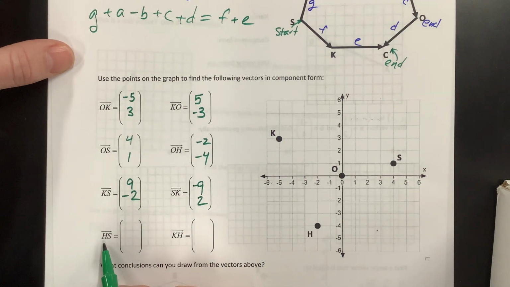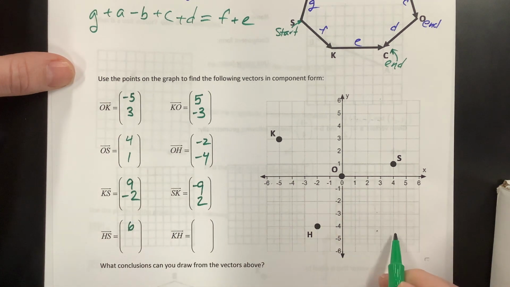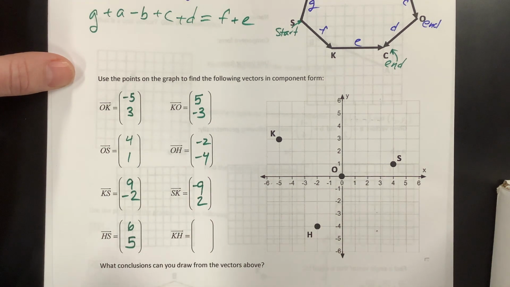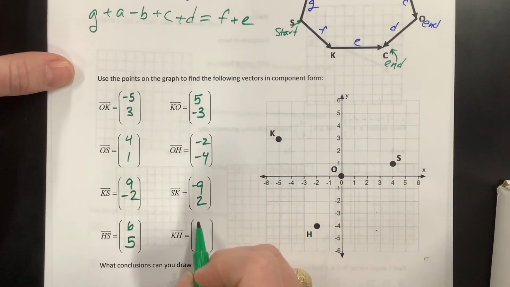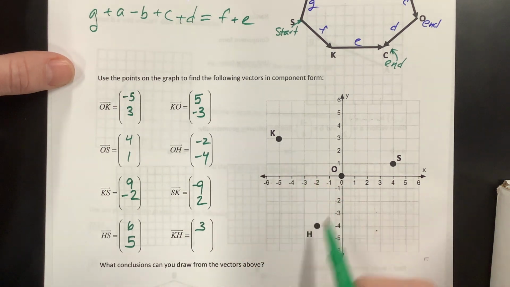Okay, H starts here at -2 for the X value and goes to +4, so that's 6. And then I have to go from -4 to +1. That's going up 5 units. And then what is this, KH? I went from -5 to -2, so I went in a +3 with my X, and then I came from +3 to -4, that's down 7.